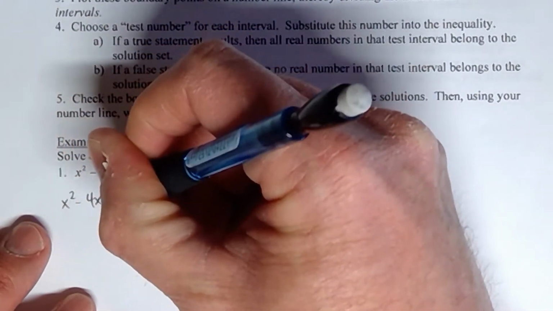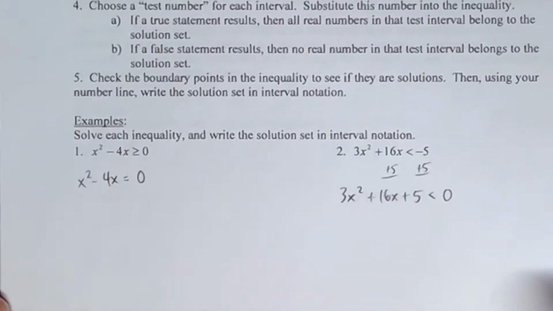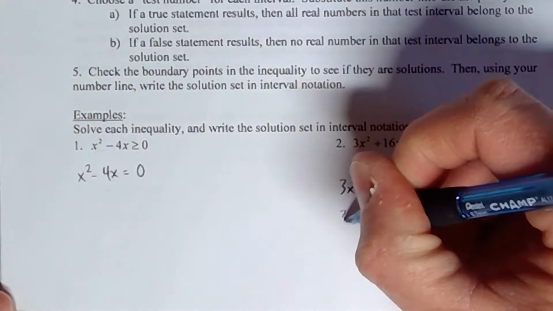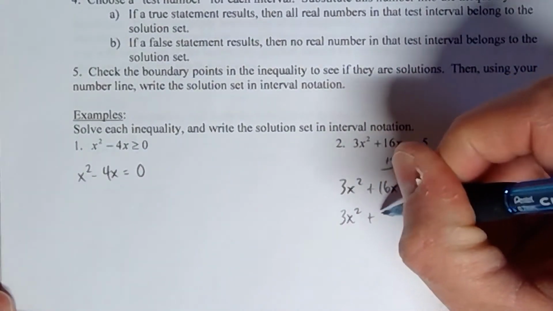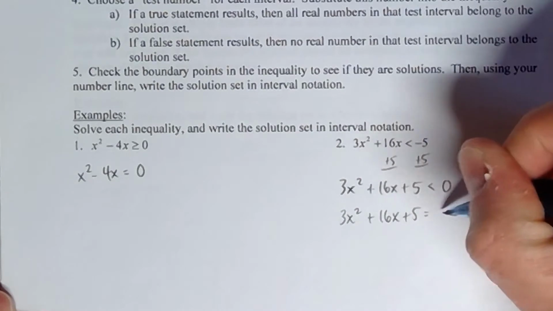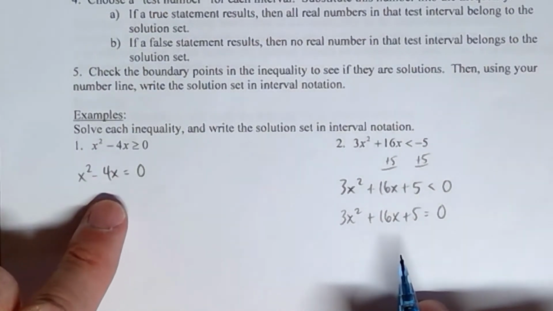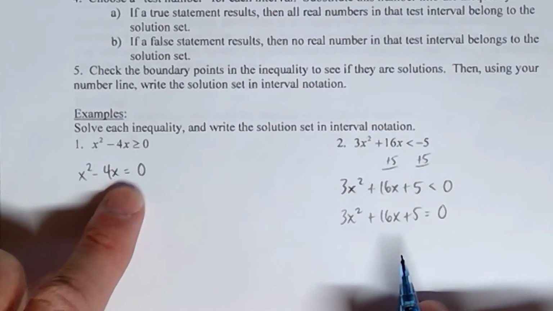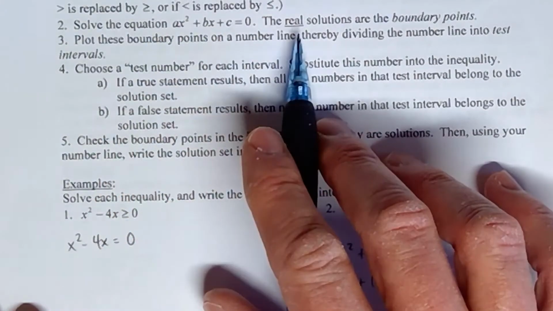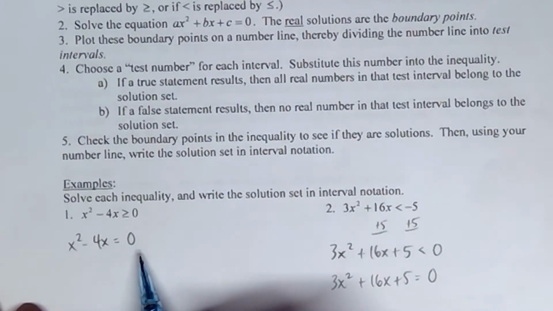Okay, because we just want to know what's going to make it equal to 0 on the next step here. Okay, we'll do the same thing over here. Eventually I'll stick to one problem here, but I just want to show you how it starts out. So what you need to do here now that you've got it equal to 0, as it says here, it says now the real solution. So they want you to actually solve this equation now.